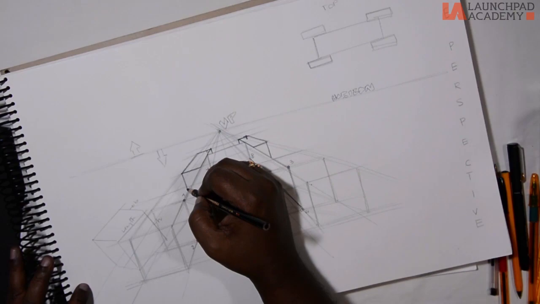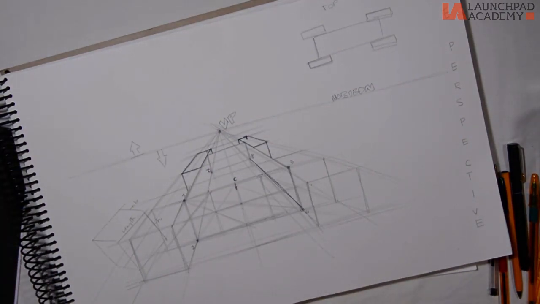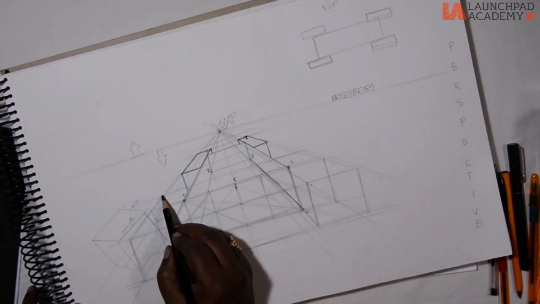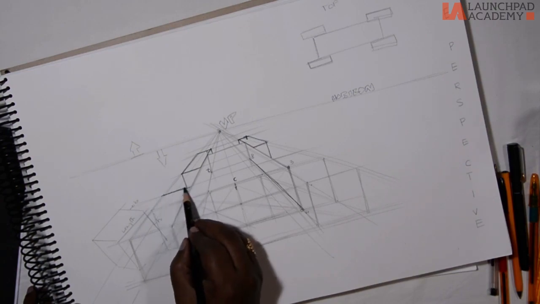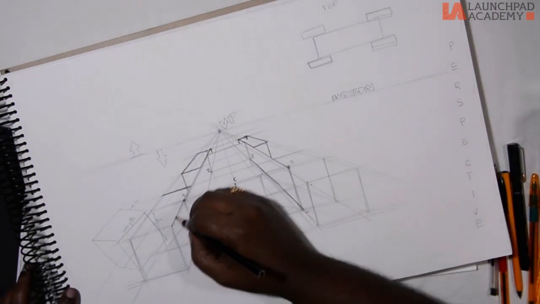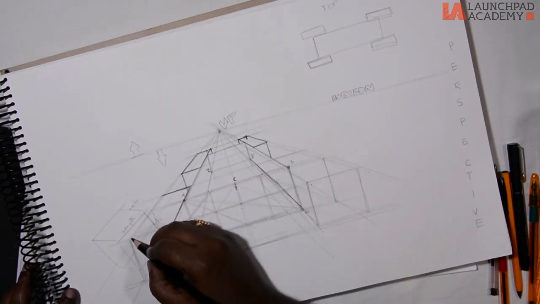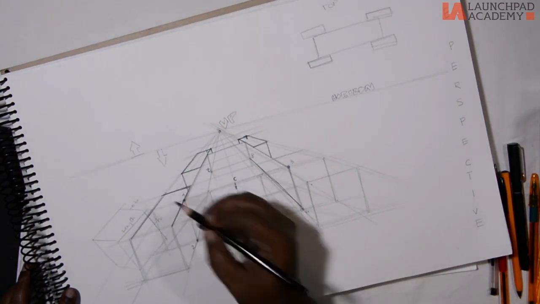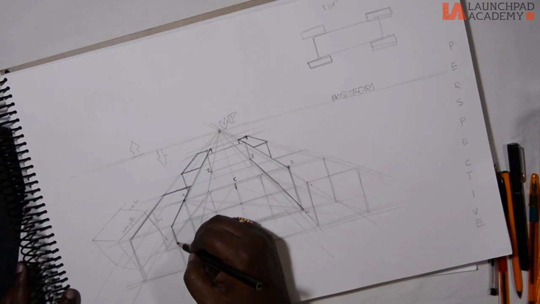It's very dark. I have these four side blocks which are being emphasized here.